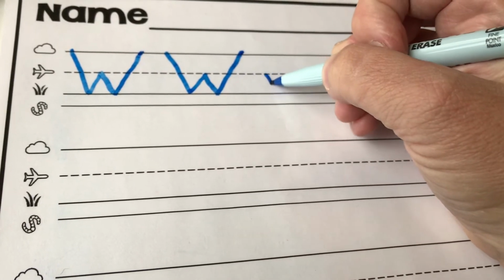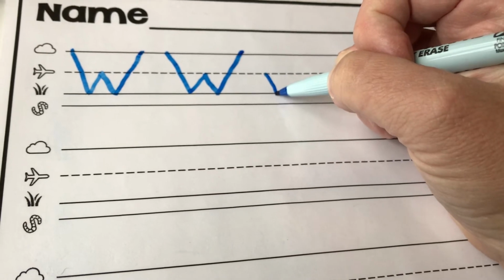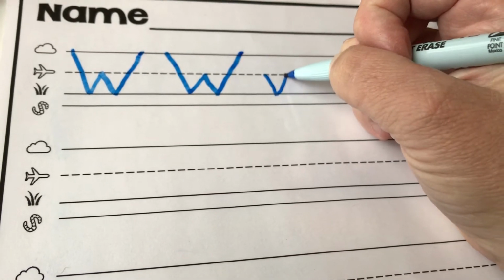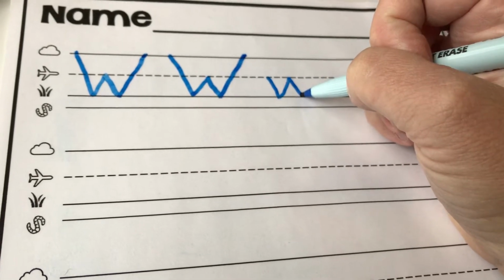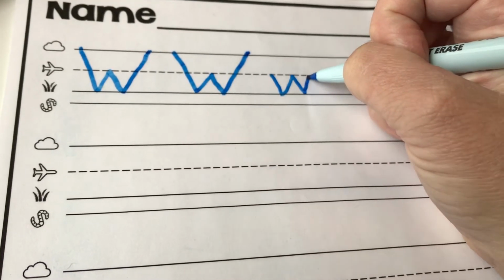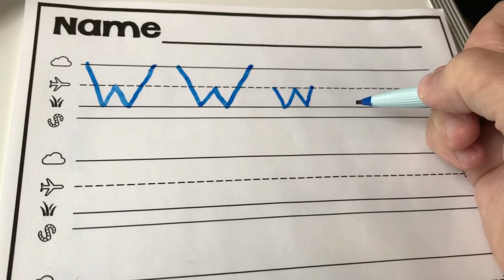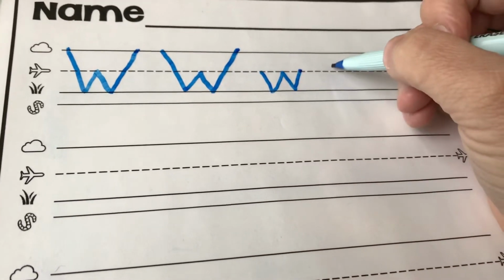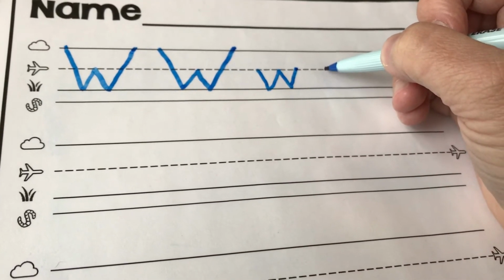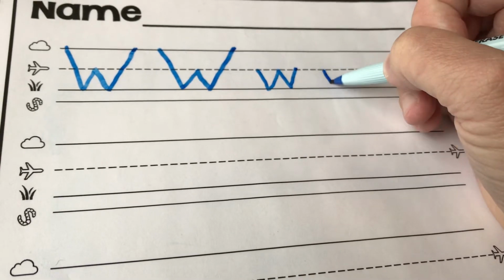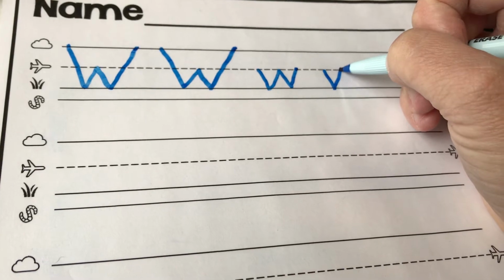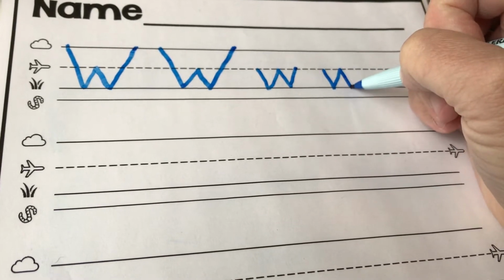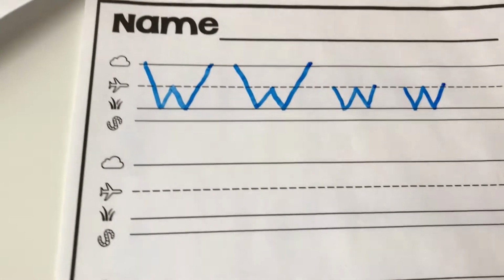We're going to slide down to the grass line. We're going to slide up to the plane line. Slide down to the grass line. And slide up to the plane line. Very good. Then we're going to start on the plane line again. Slide down to the grass line, slide up to the plane line, slide down to the grass line, slide up to the plane line.